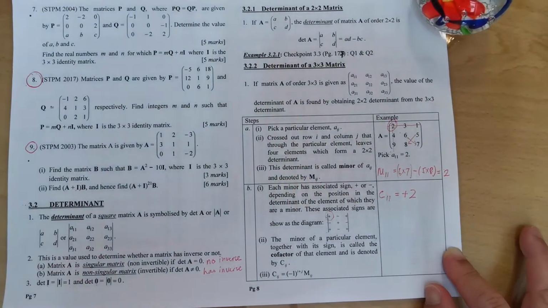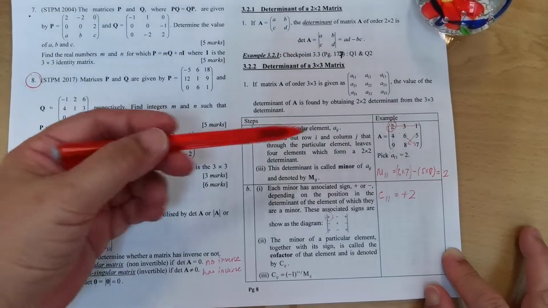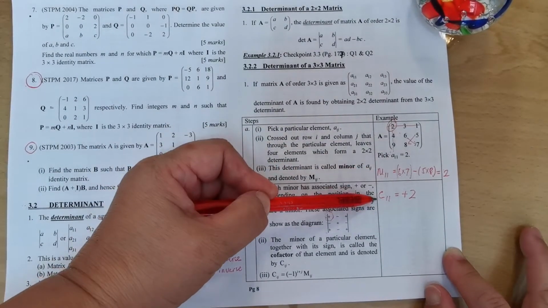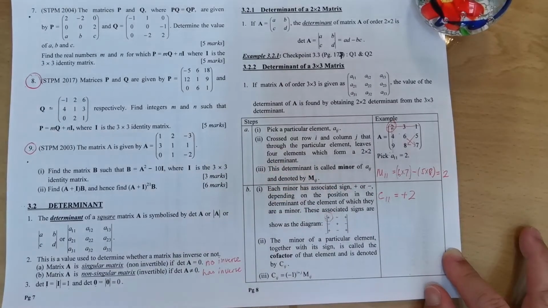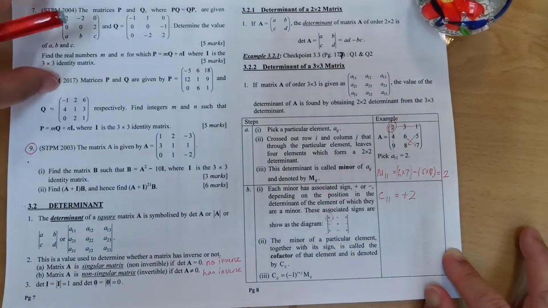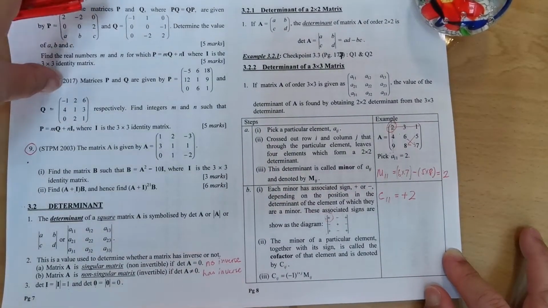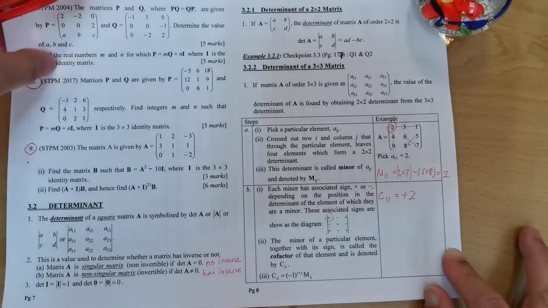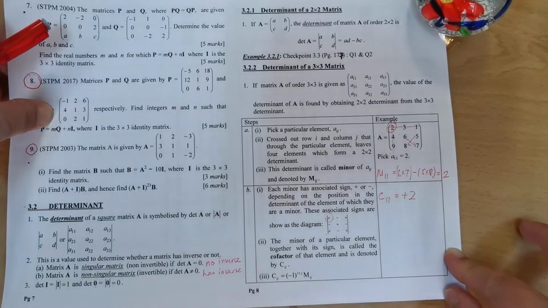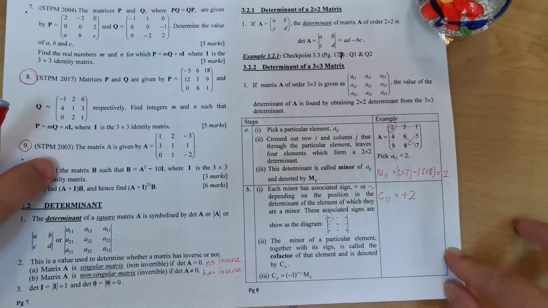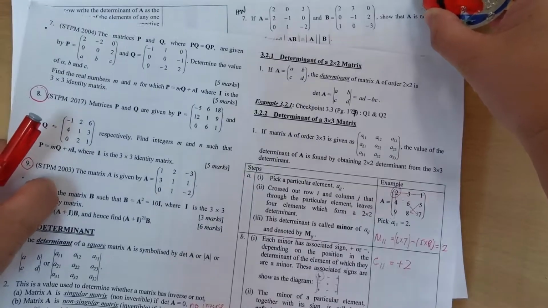So the first and second steps are how to determine the minor and the cofactor for each element. Of course, later we are going to find all the minors and cofactors for each element.